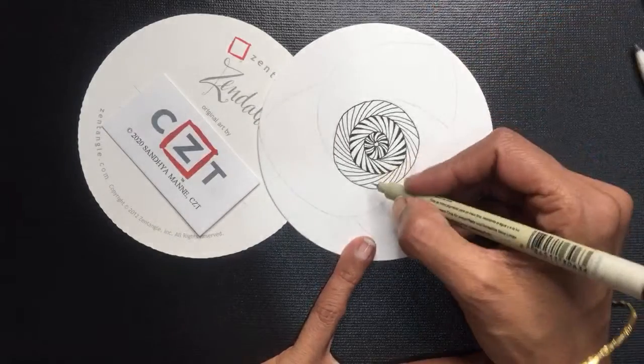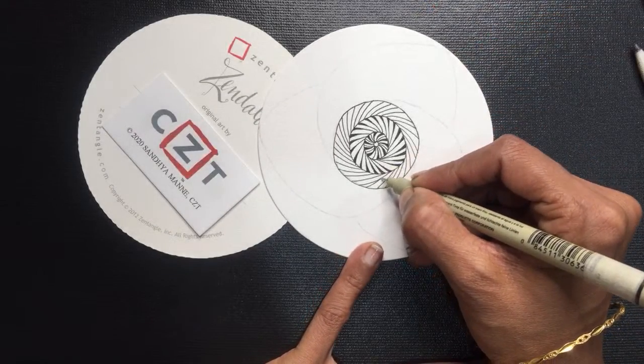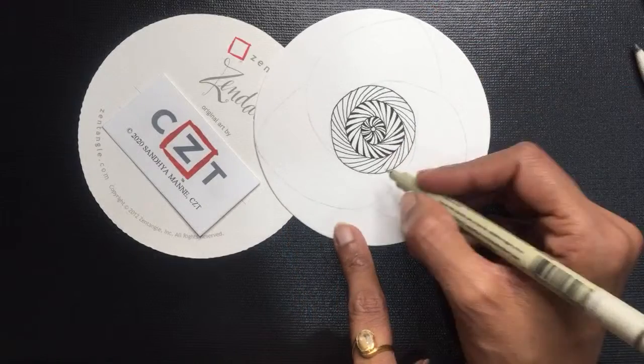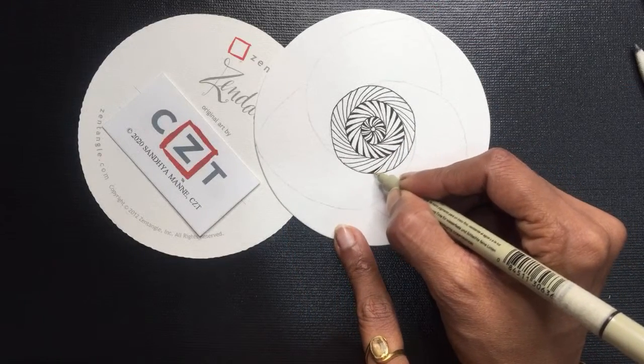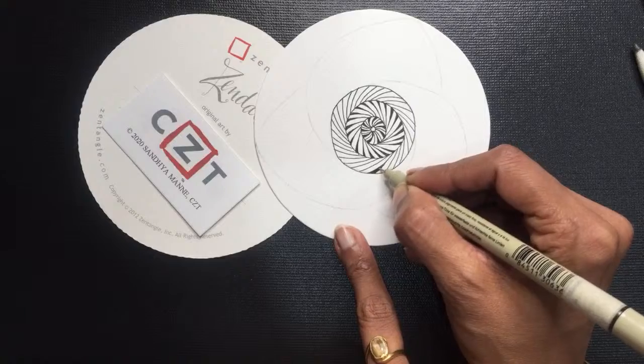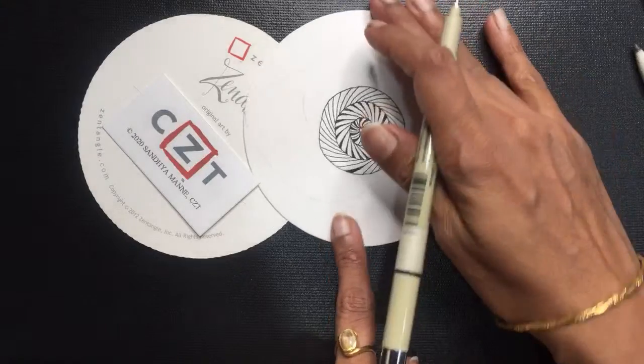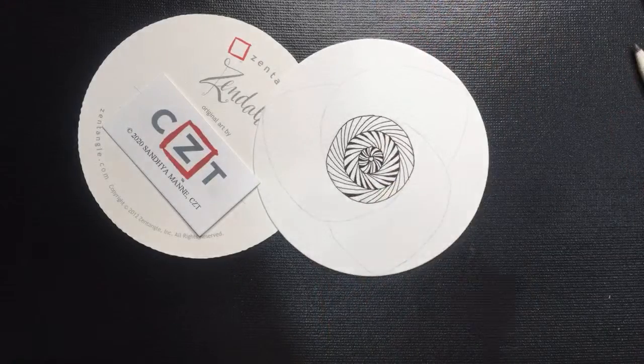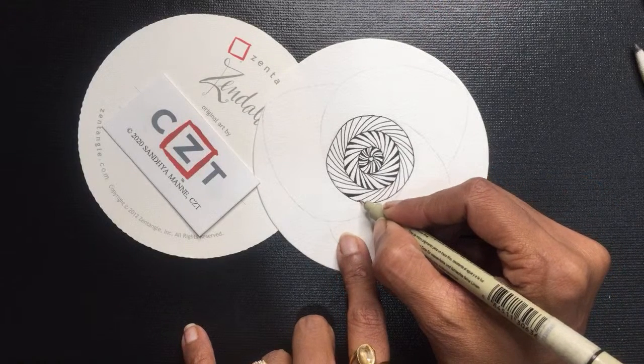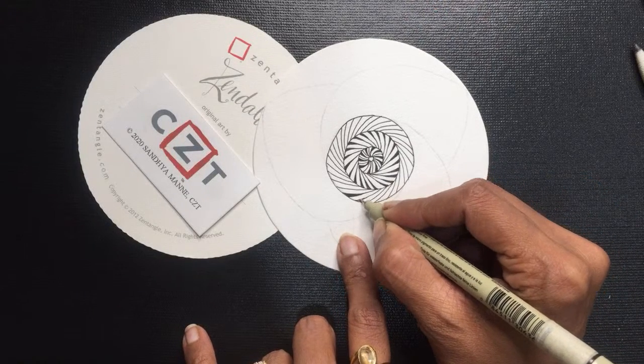We're going to add this black right at the end. So we're just going to make an extra line there and fill in the black. I'm going to repeat this again in all of the lines that I have just made.